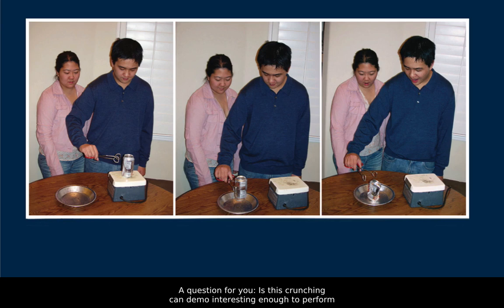A question for you. Is this crunching can demo interesting enough to perform with your friends and entertain them with physics? That would be yum yum. Another classroom demo, less dramatic but quite yum, also nicely employs the roles of evaporation and condensation.